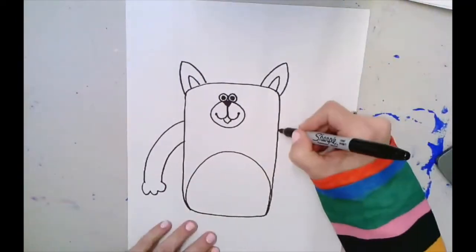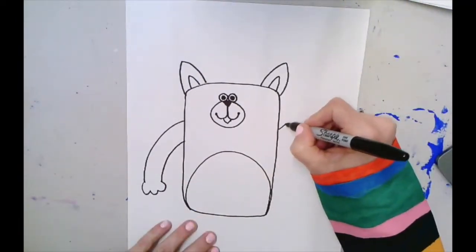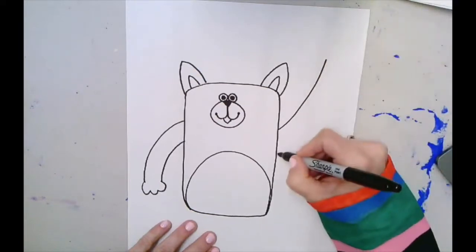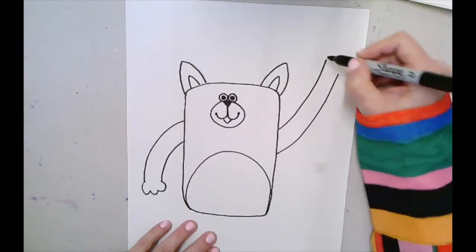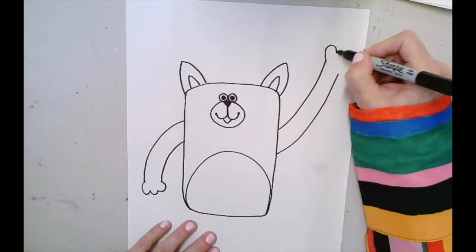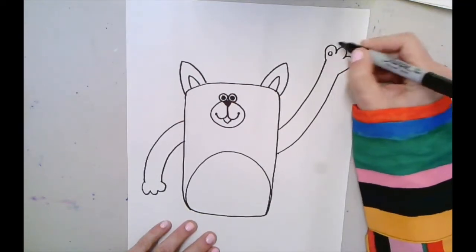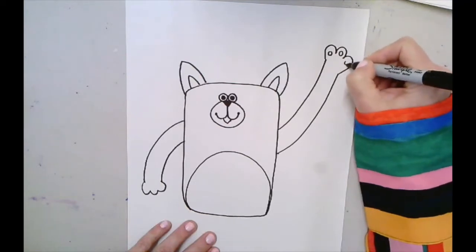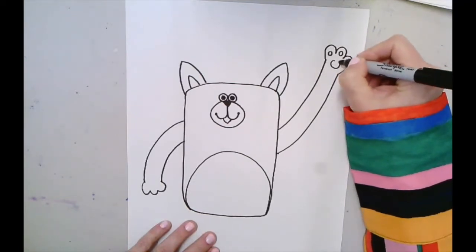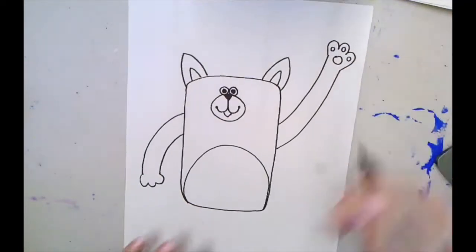But I'm going to go up here for his hand raising up, slightly curved line, and then this one's parallel. And then I'm going to go around 3 bumpy lines and connect, and then I'm going to draw the pads of his paw right inside, just like that.